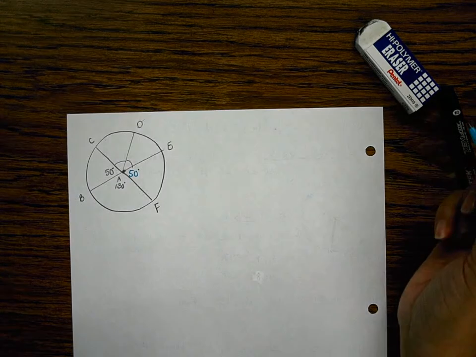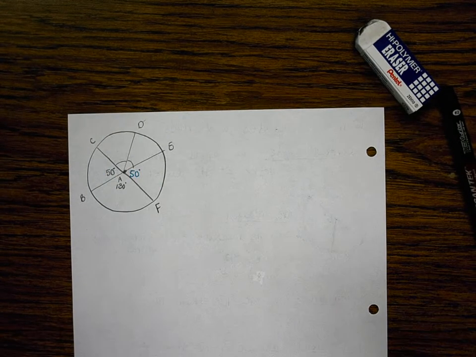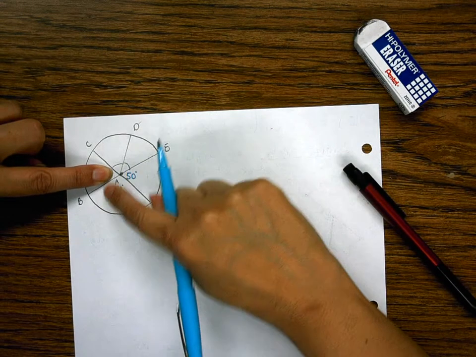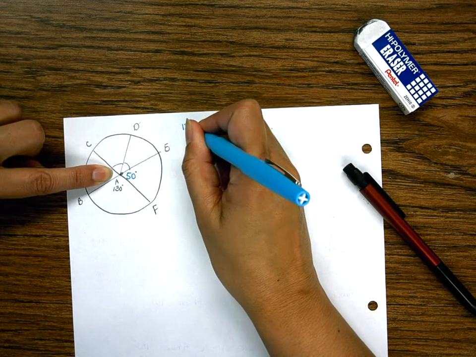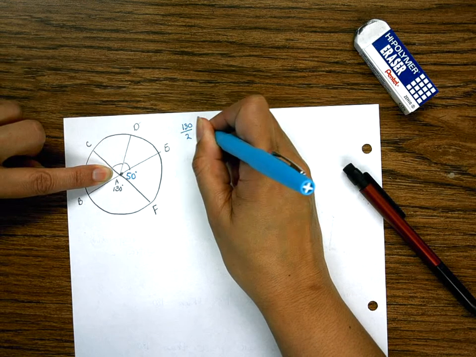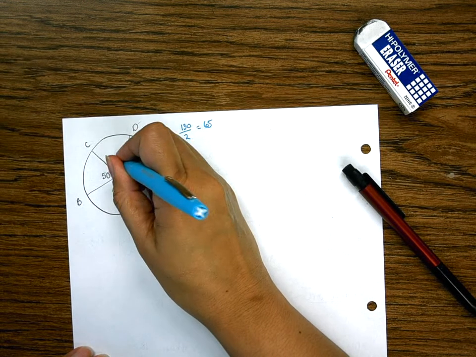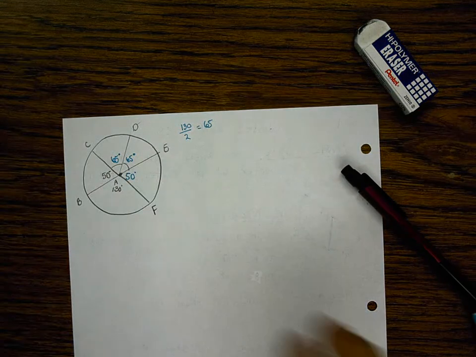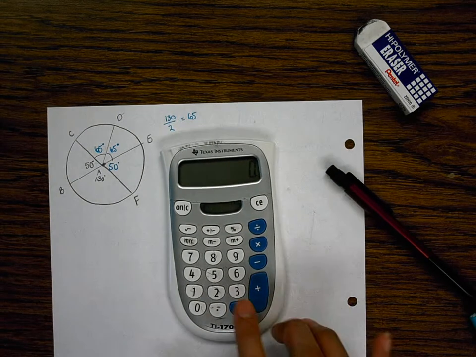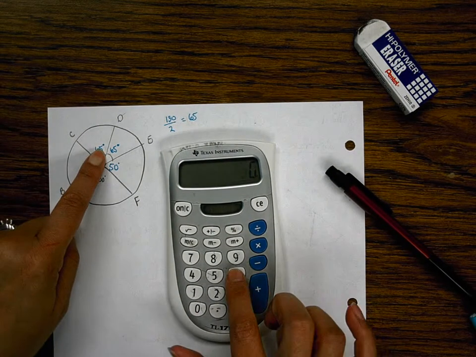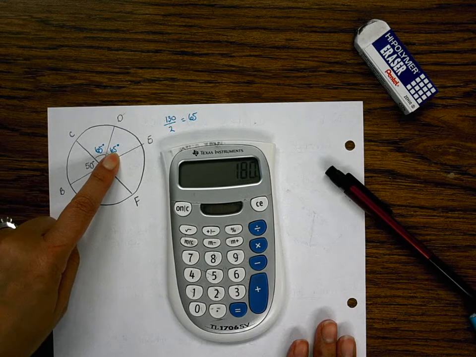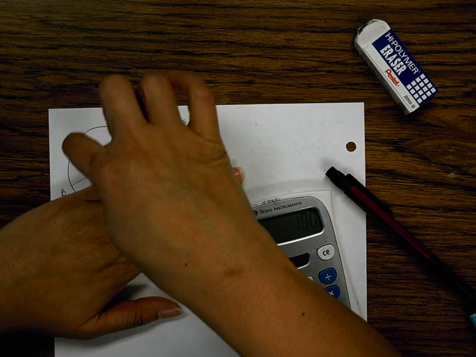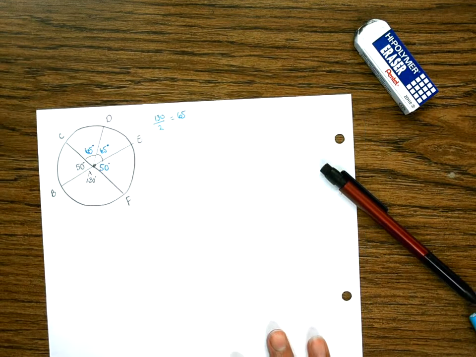Okay, two ways to think about this one. I'm going to do the vertical angles again. Can you see that those two are vertical angles? And then take 130 and cut it in half, because these two are equal. And you can test it. Do 50 plus 65 plus 65 equals 180, just like it should for a straight line. All right, we are ready now to answer the questions.